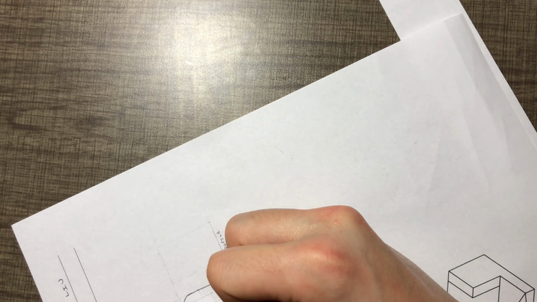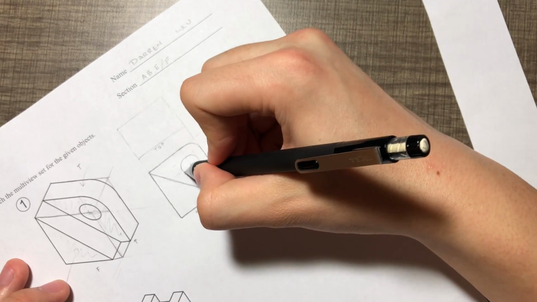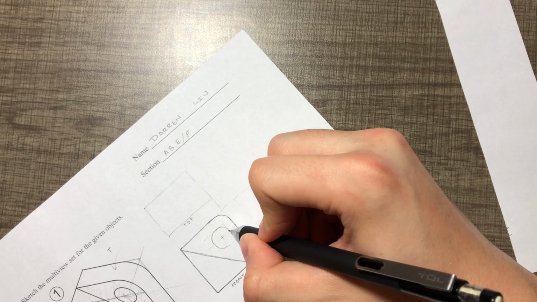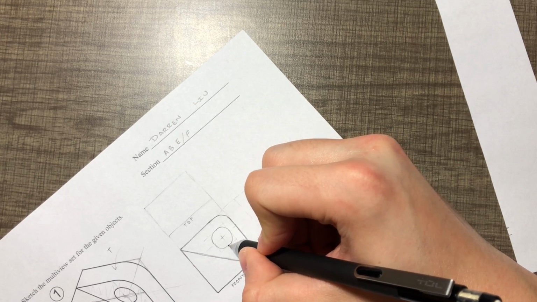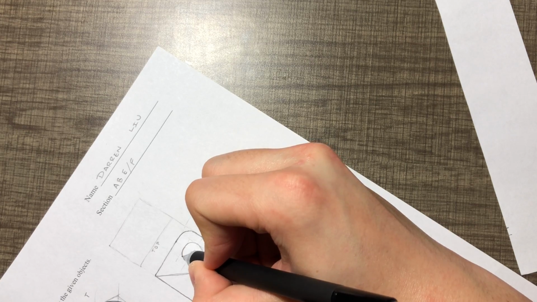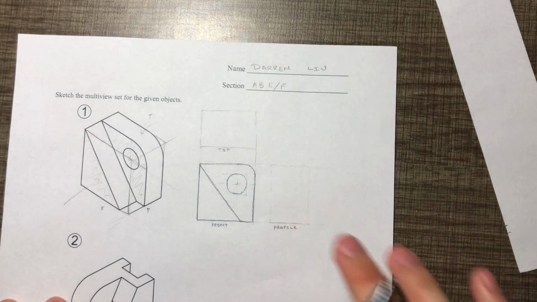On this side, hug the wall, bring it down. Clean up the curve a little bit. And you guys are gonna make it look better than I can, but here we go.